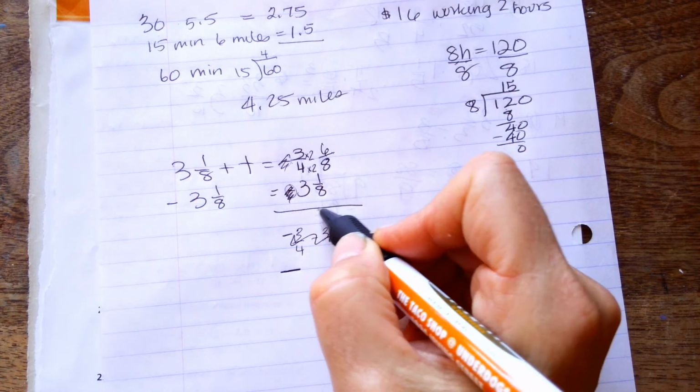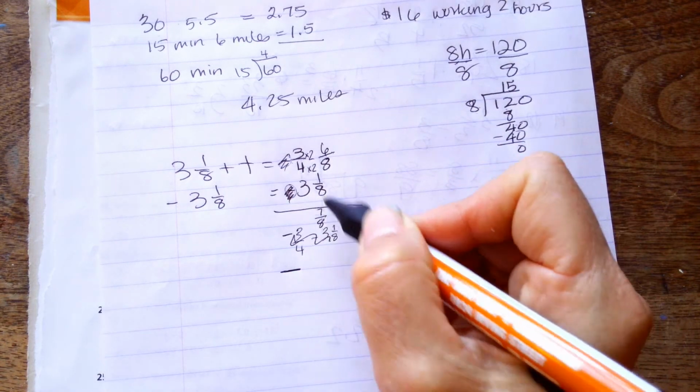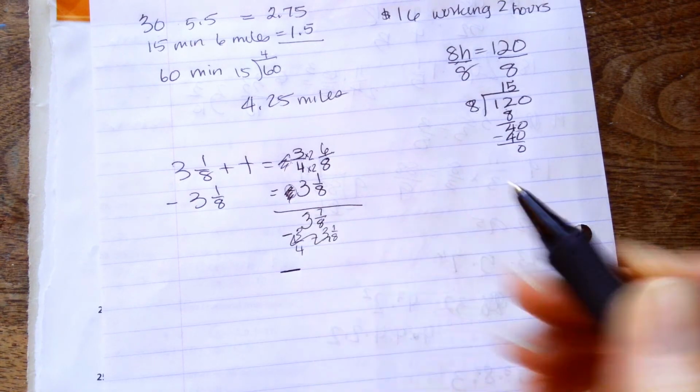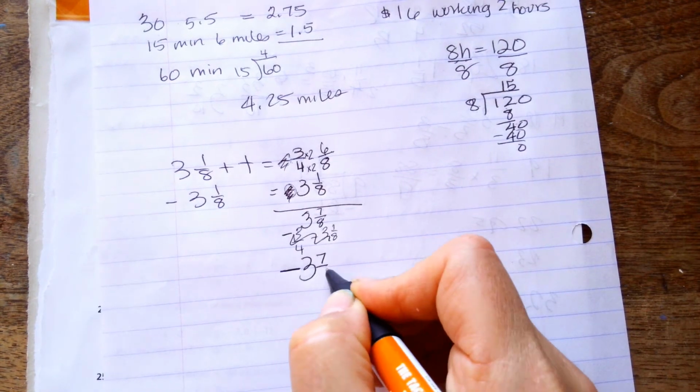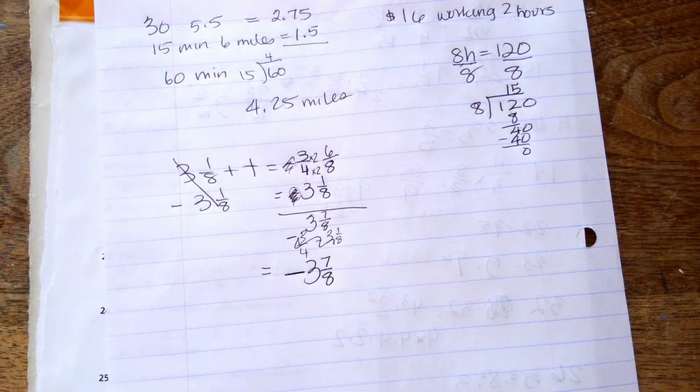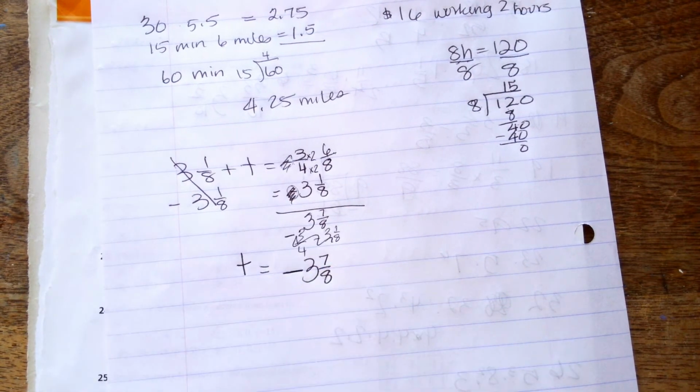6 plus 1 is 7/8. And then I have 3 here. So it is -3 7/8. And then I cancel this part out. What's left on this side is t.